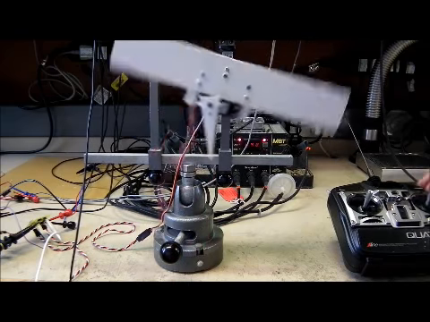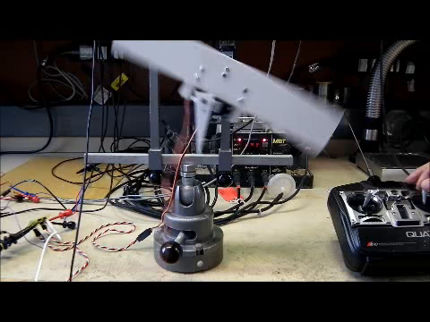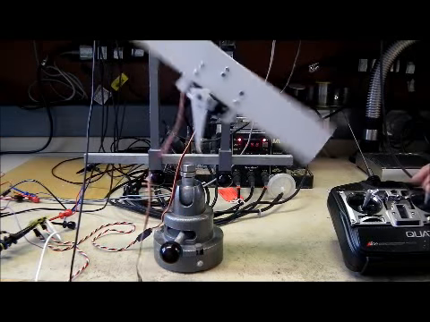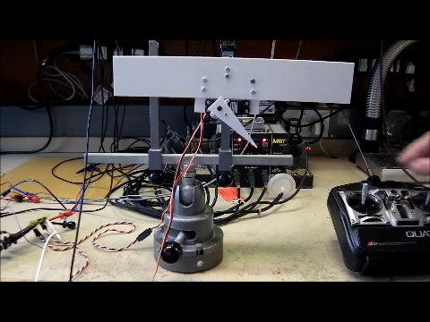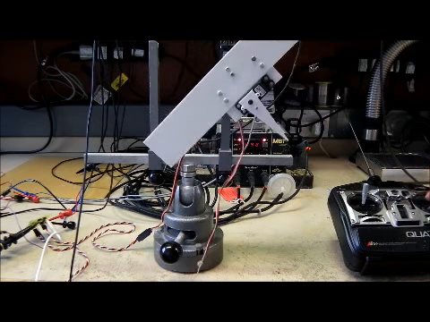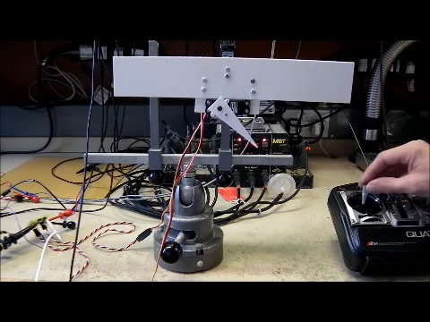The response time is pretty fast. If I move this quite fast, the servo responses are reasonably fast. What we'll do is position the gimbal to 45 degrees, and again notice that the camera remains in that particular position.